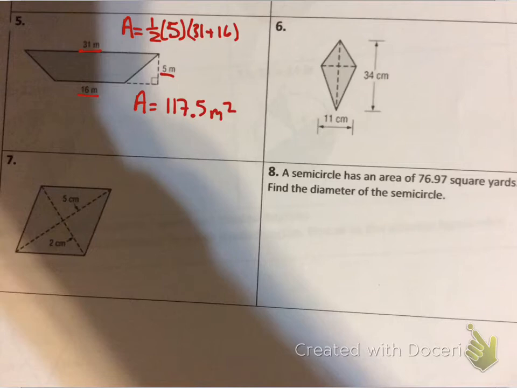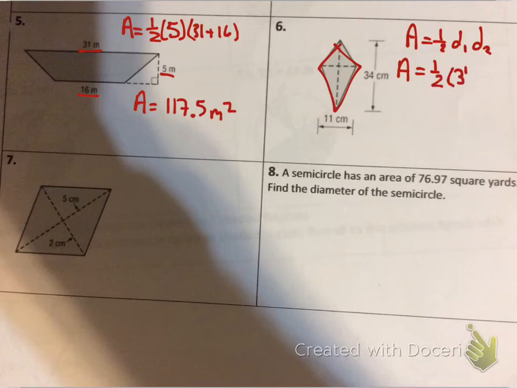Okay, remember, this is a kite. For a kite, the area is equal to 1/2 d1 d2. So that means 1/2 of 34 times 11. And it really doesn't matter what order you have that in. It will come out either way. So just make sure you put it in. And what I get here is 187 square meters.